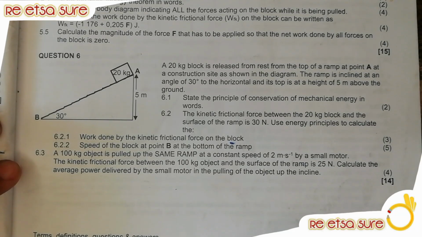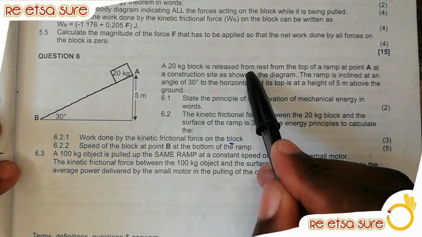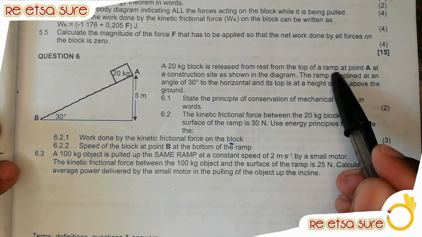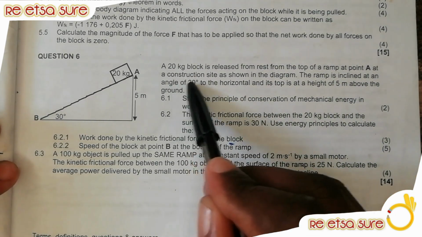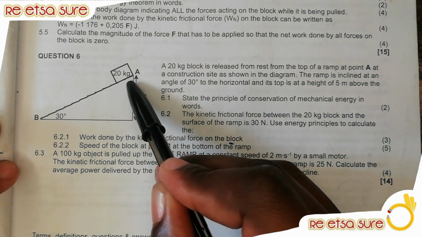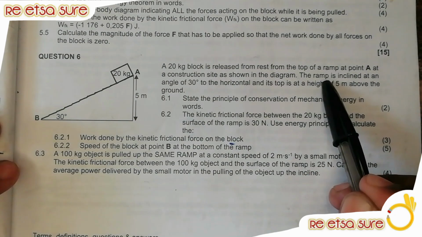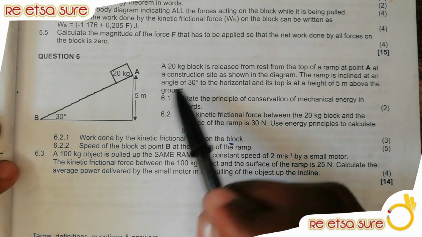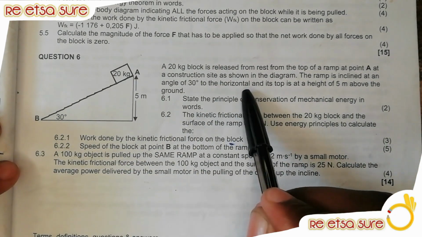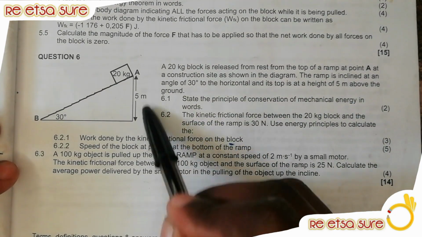Work, energy and power. Question 6. A 20 kg block is released from rest from the top of a ramp at point A at a construction site as shown in the diagram, meaning the velocity of our block at point A is 0 meters per second. The ramp is inclined at an angle of 30 degrees to the horizontal and its top is at a height of 5 meters above the ground.